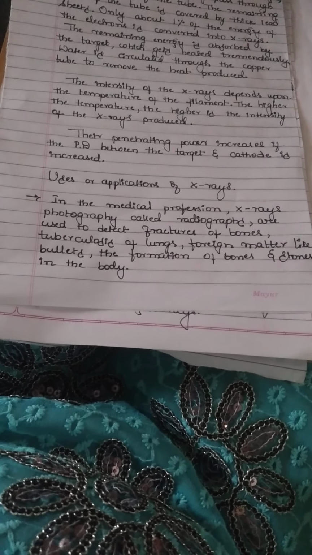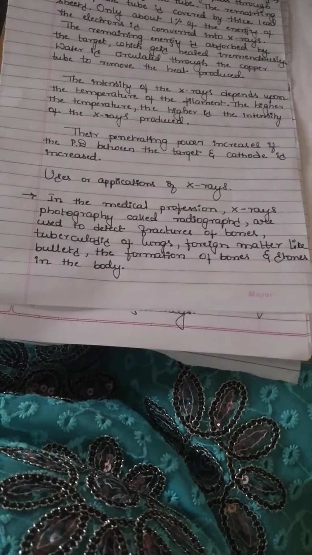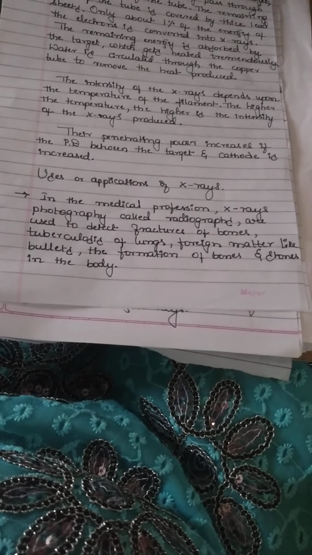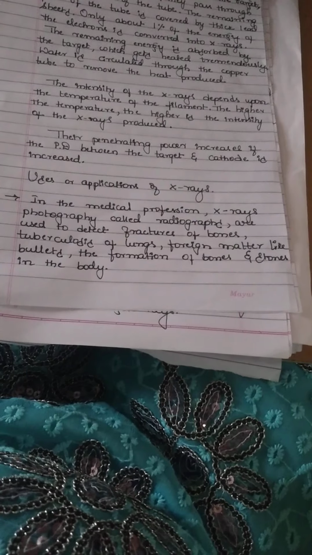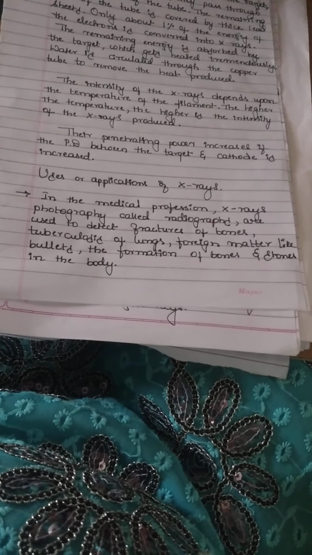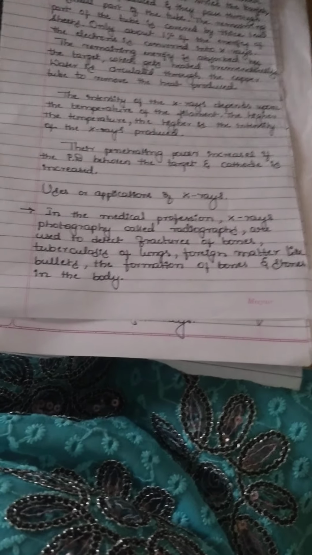The rays are passed through our body so that any foreign matter, like a bullet which has been inserted in our body, or the formation of the bone, can be seen. How the bone formation is, whether it is formed in a proper way or not, and also the stones in the body. You will know about kidney stones, right? You will have heard of kidney stones, gallbladder stones and all. You can find these out by using X-rays. This is one of the most important uses of X-rays.